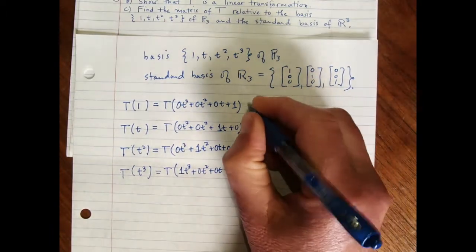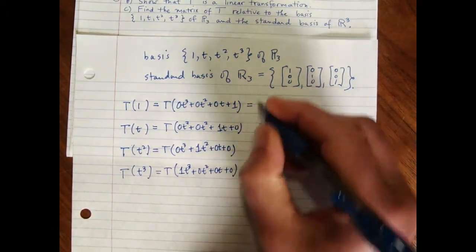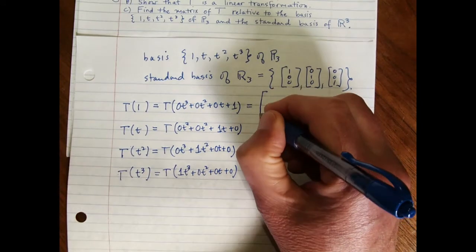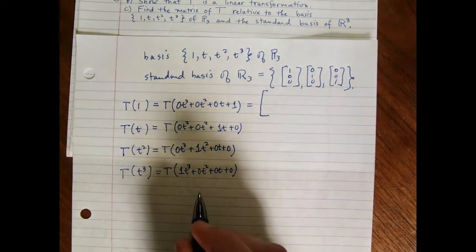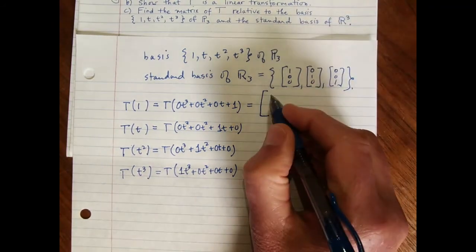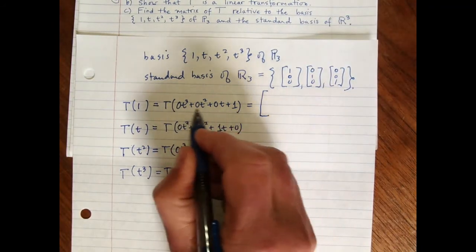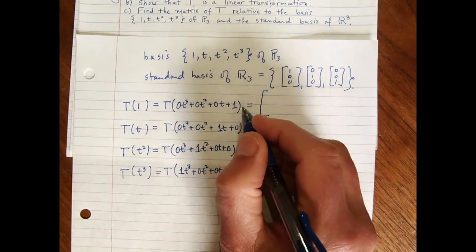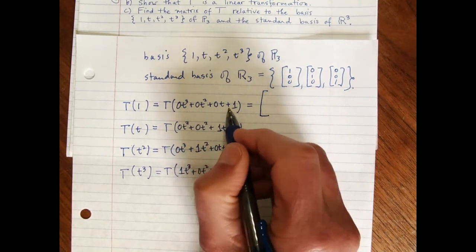And so what I've got to do now is get this column vector where in the first component I'm going to evaluate the polynomial when t is equal to 0.